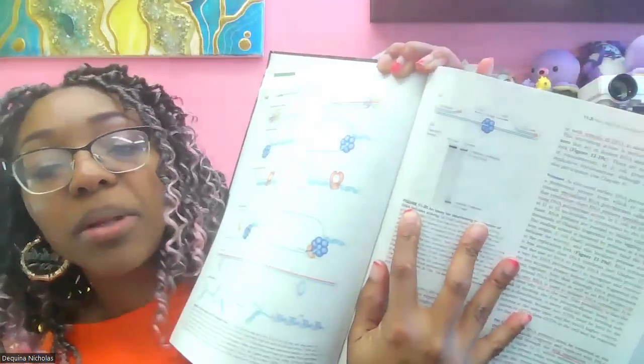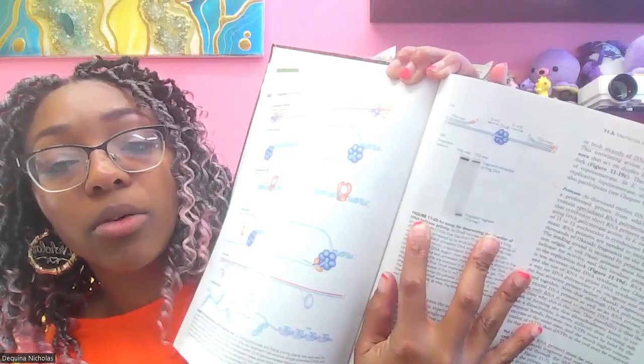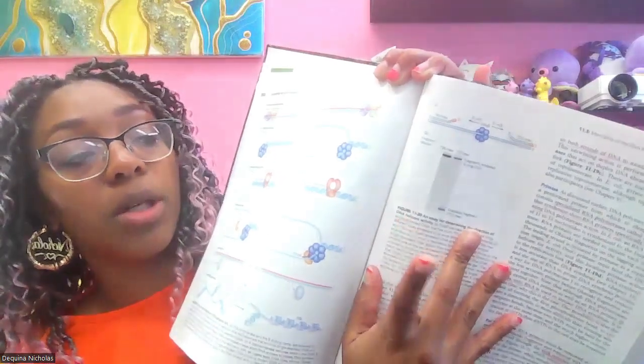If you look at figure 11.9, it shows different activities that are required at the replication fork. This sequence of events is really important, and it'll be an easy way for you to review and just have that background knowledge of what order we go in to start DNA replication. An experiment that we're going to use for application in our lecture is going to be this figure, 11.20, and basically it's an experiment that shows us how we're able to determine the direction of a helicase. So this is going to be something that you want to refer back to after we have class.